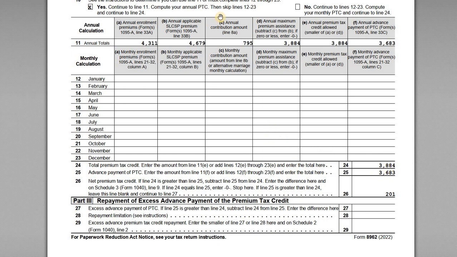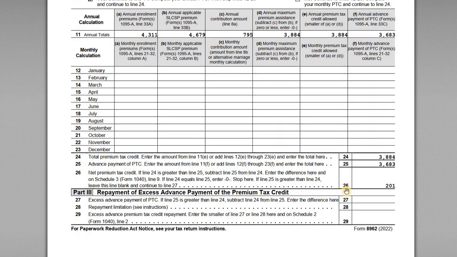Again, because we're entering the annual amounts in totals, we don't have to deal with the monthly calculation. So we're entering the amount from line 11E, which is right here, the 3,884. Then line 25 is asking us for the advance payment of the premium tax credit. So this is the amount on line 11F. So there's the 3,683.